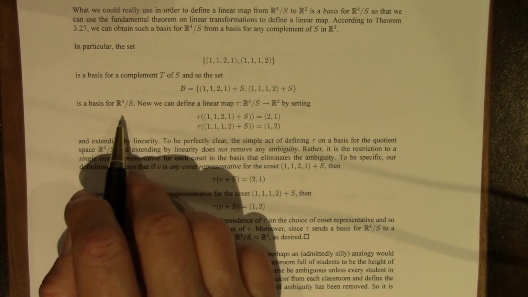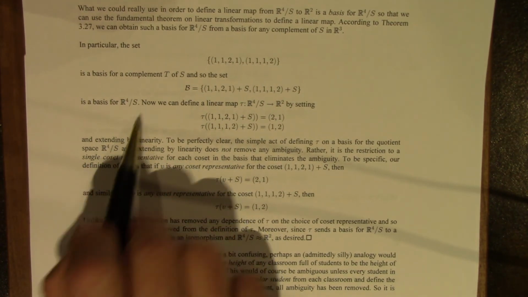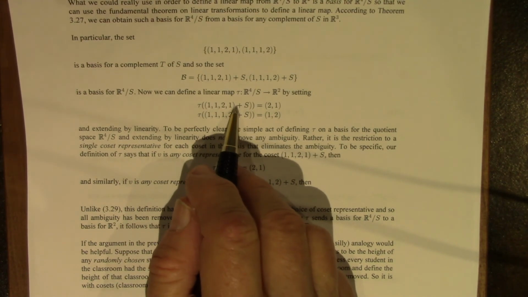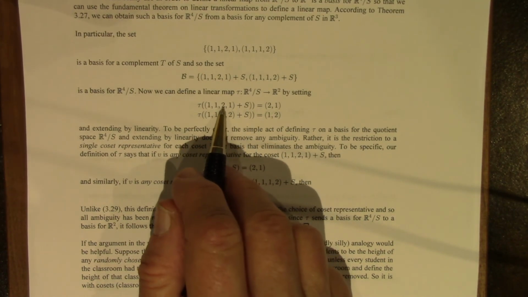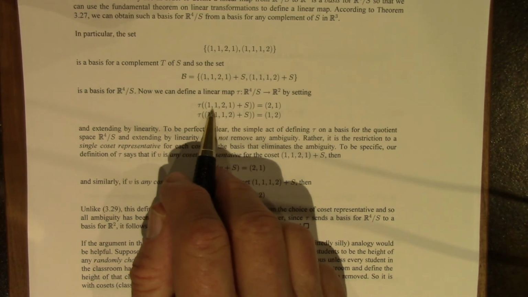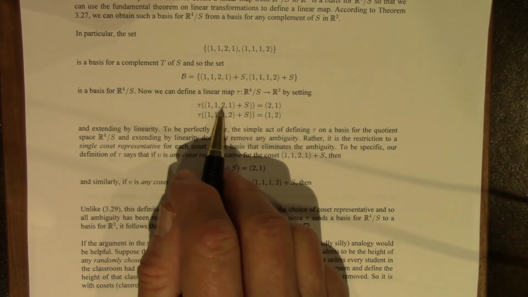Now we want to define a linear map by saying what happens to the basis vectors. Here is where we need to be careful about the ambiguity that can arise if our definition depends on the choice of coset representative.